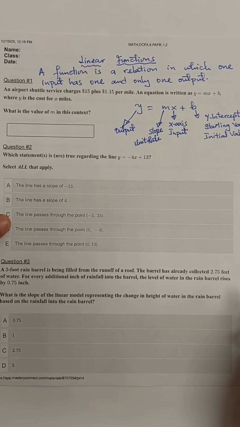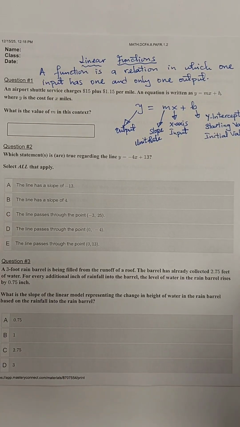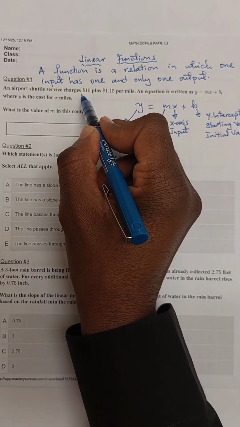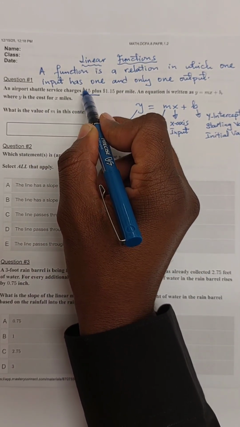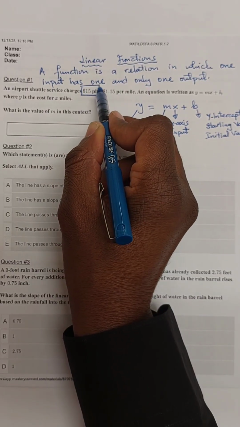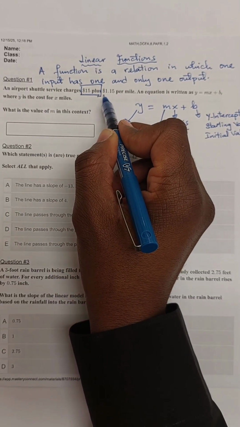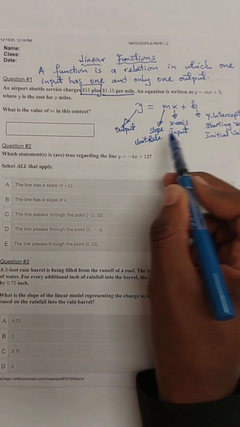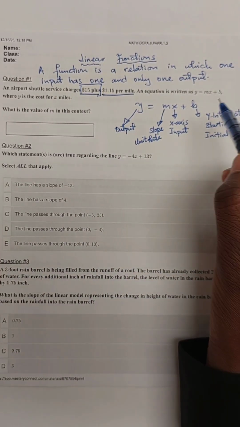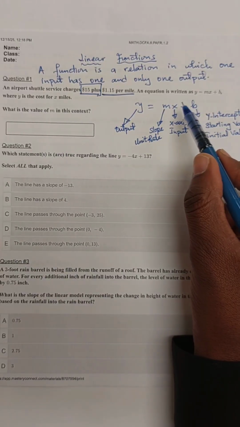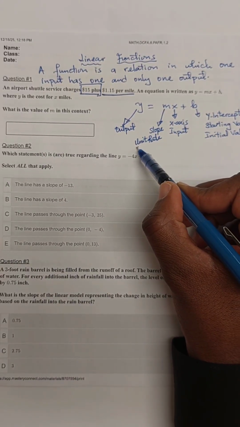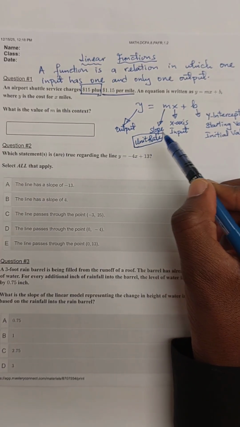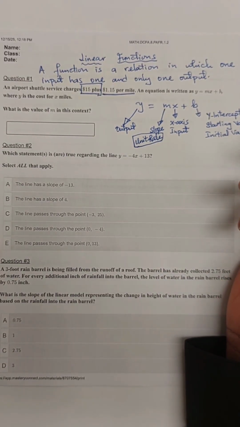Okay, now that we have those branches, an airport shuttle service charges $15. Okay, so this is an initial charge of $15, and then plus $1.15 per mile. Okay, based on this equation, we're looking for two things. Which one is the initial value, and which one do you think is the rate per mile? Per mile means 1 mile.